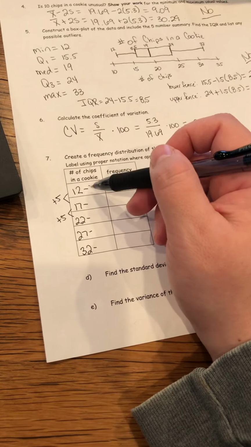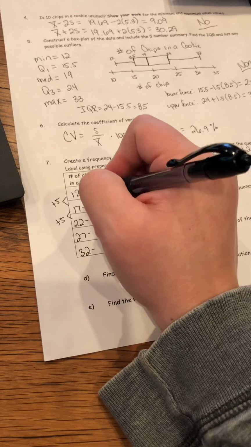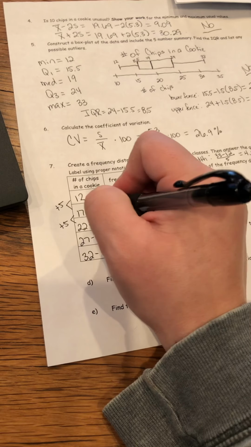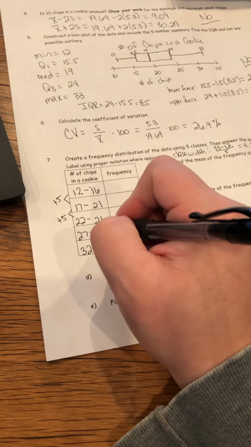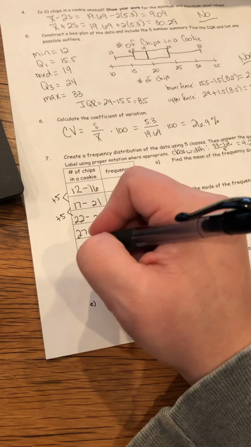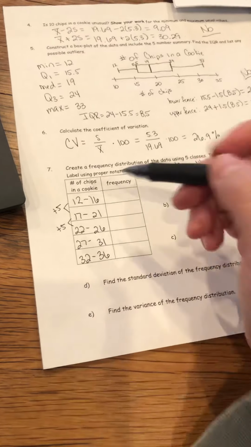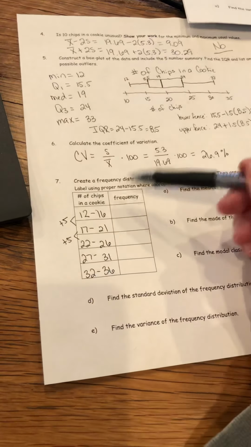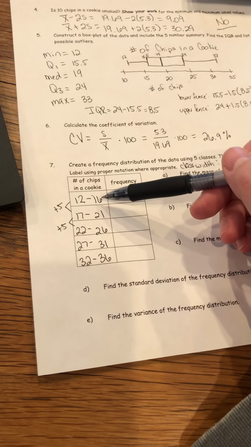Okay, so then I fill in the upper class limits by subtracting 1 or going up by 4, whichever way you want to think about it. So I've got 16, 21, 26, 31, and then if I jump here by 4, 32, and 4 is 36. Remember, class widths go down first. And then I'm going to go through and count. So how many numbers are between 12 and 16?